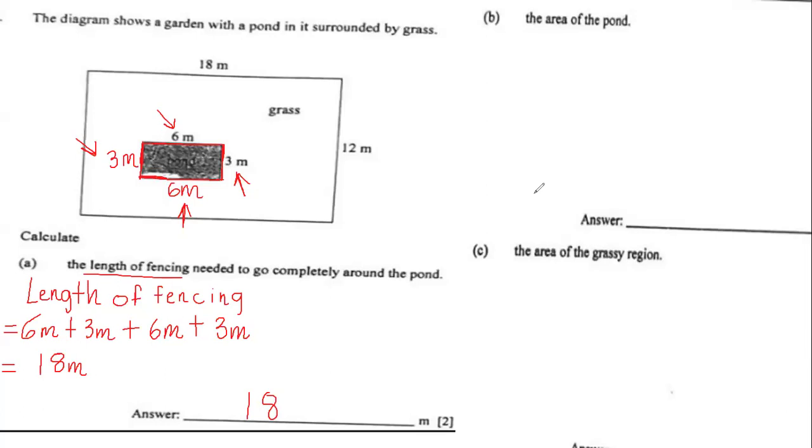Okay, so that's now we want the area of the pond. By the way, Brianna, can you explain how we got the length of fencing? We got the length of fencing by adding up the lengths. So we put length of fencing equals, meaning adding up all the lengths. That's what you meant. Yes, sir.